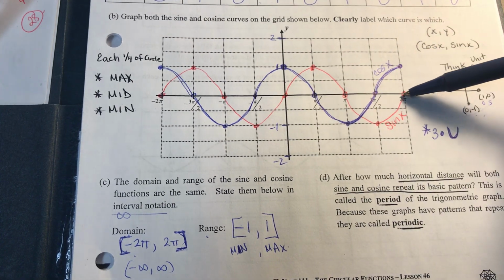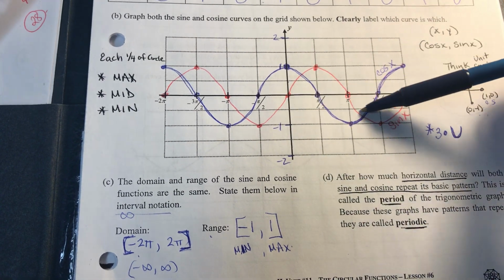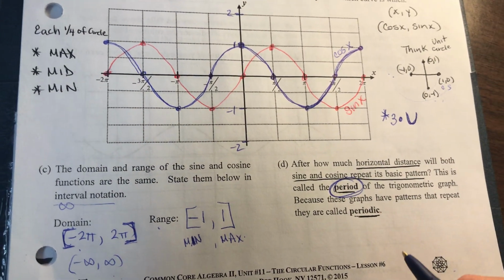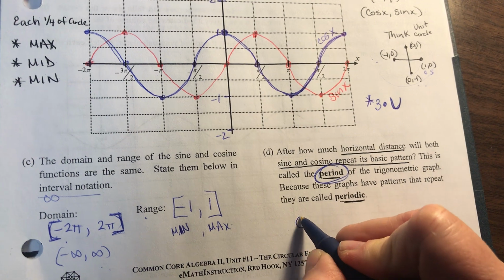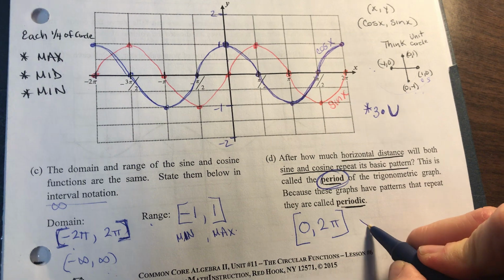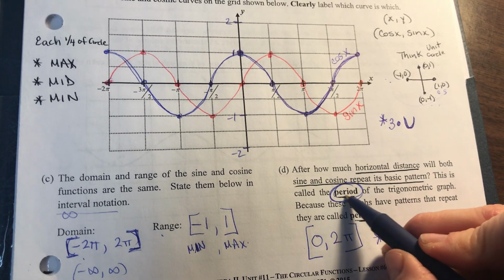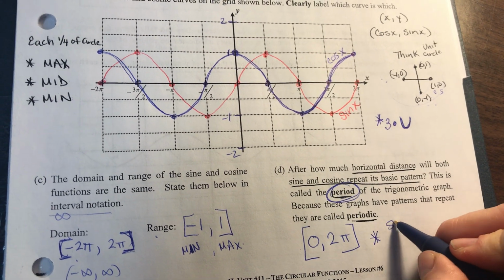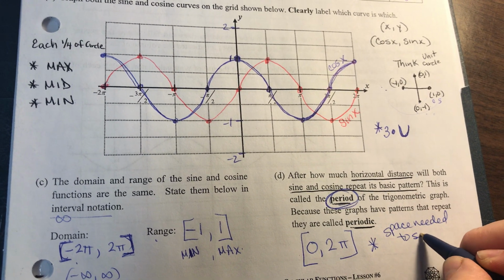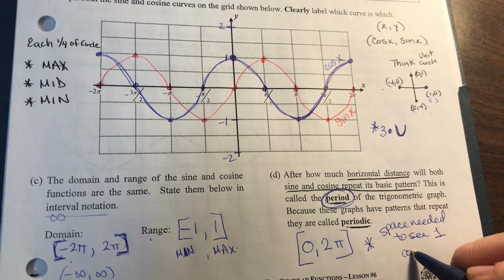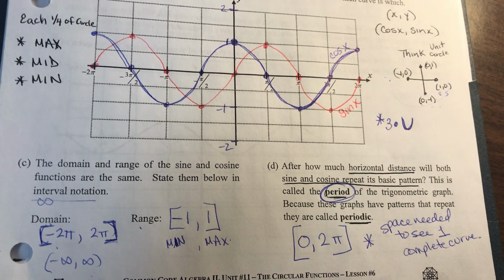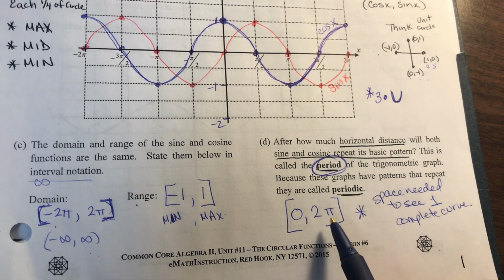So from 0 to 2 pi is one full cycle. That is called a period. Okay, so they're asking how much horizontal distance from 0 to 2 pi. That is called the period, the space needed to see one complete curve. Okay, so that is the period from 0 to 2 pi.